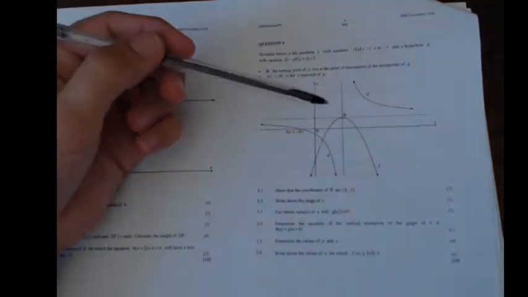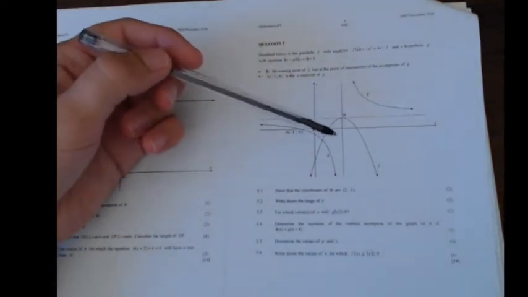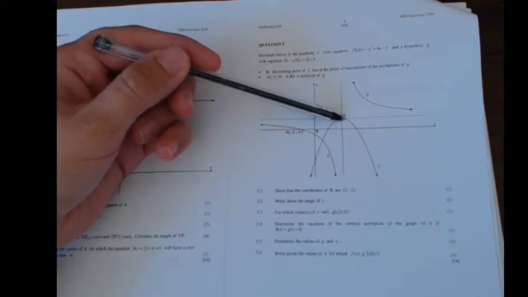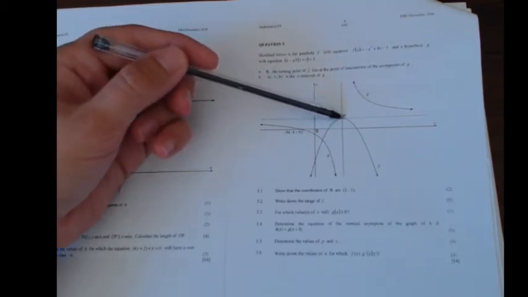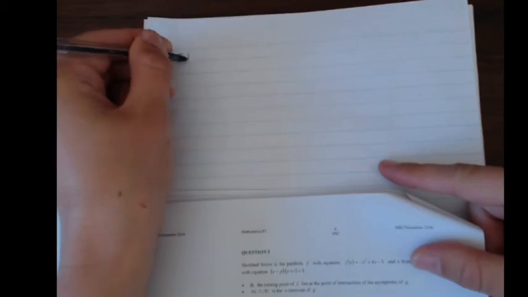You have two ways of calculating the coordinates of a turning point for now. In differential calculus, we're going to learn a third way. I'm going to just show you both for the purpose of exercising as well.